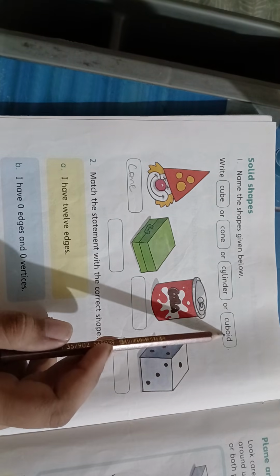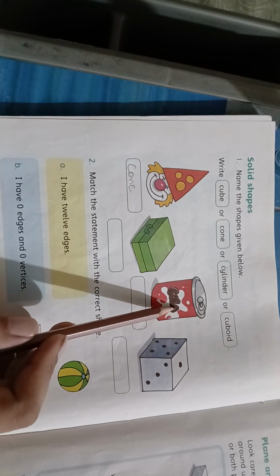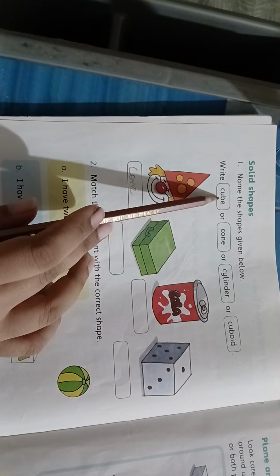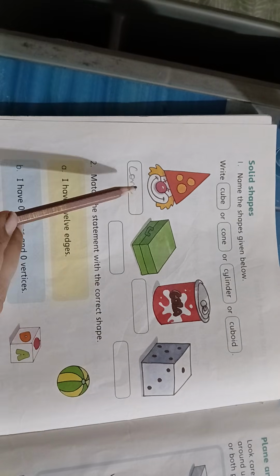Okay, and what is this shape? This is a cuboid. The spelling of cuboid is written here. You can see it from here. We are going to write here cuboid. This is a cylinder. The spelling of cylinder is right here. We are going to write the cylinder over here. Then the last one is a cube. The spelling of cube is here. We are going to write it over here. This is what you have to write. I have written one just to explain to you. The rest of you are going to write it by yourselves.